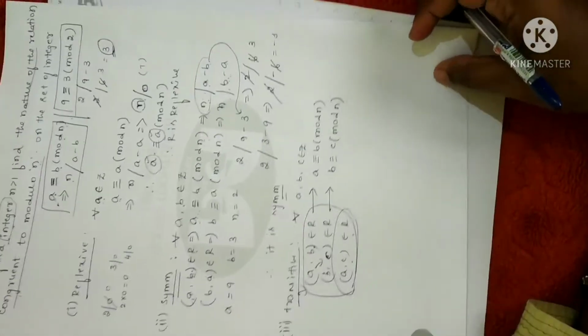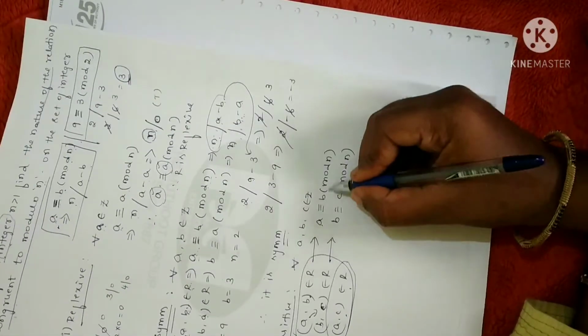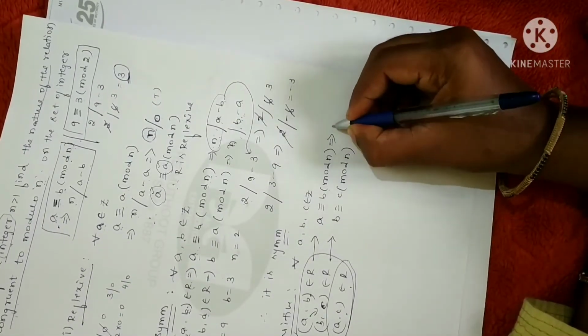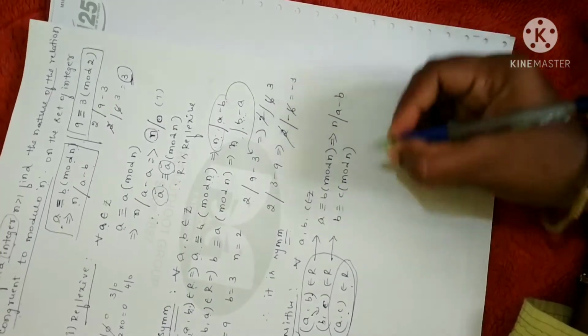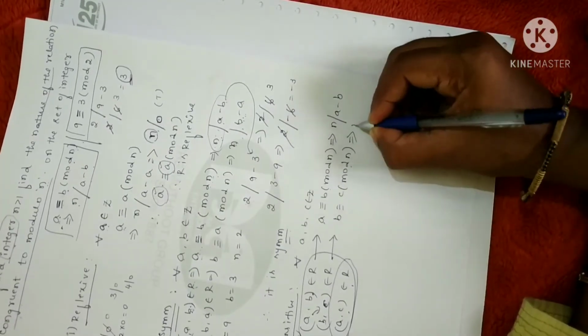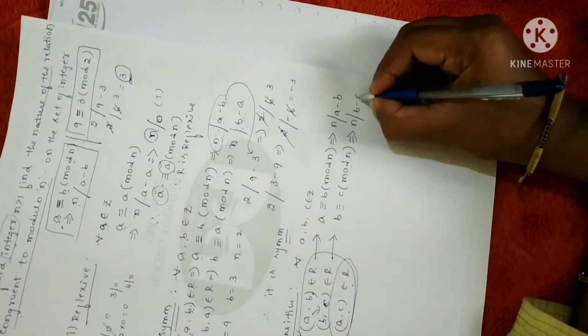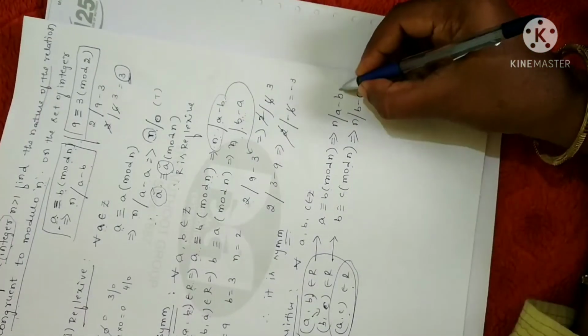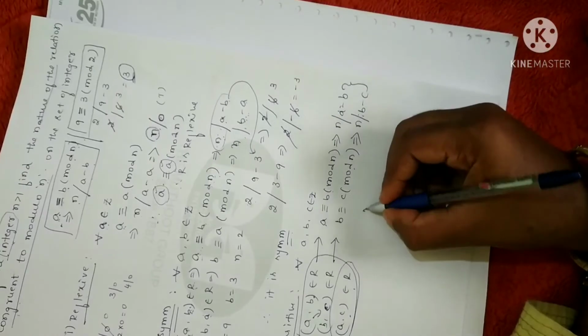Let me solve that. Since A is congruent to B mod n, I can write this as n divides A minus B. Similarly, I can read this condition as n divides B minus C. Now, let me combine these two.